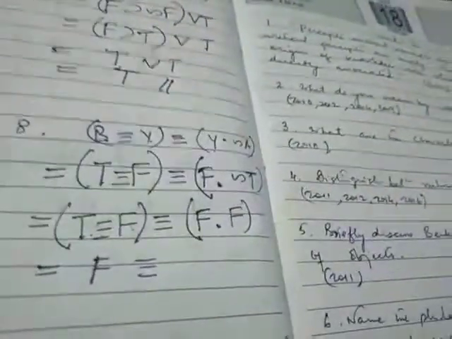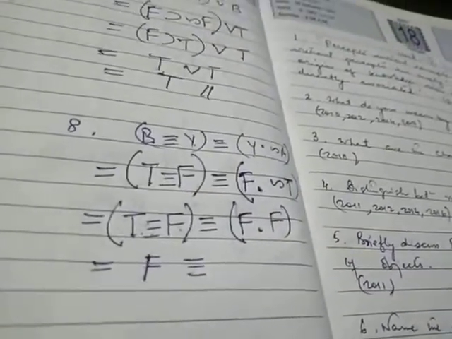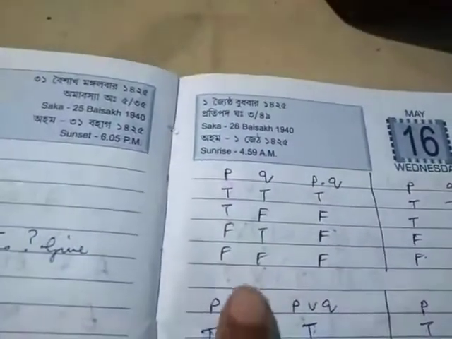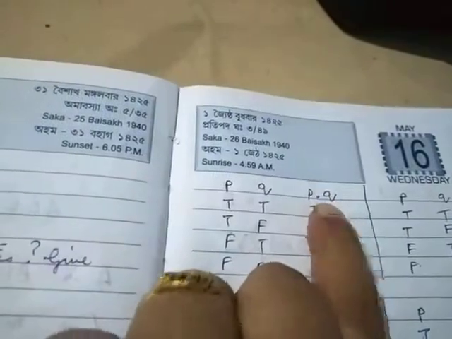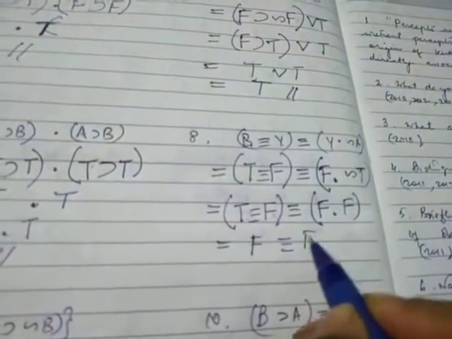What is there in the bracket? Dot. Function is dot, and the values are ff. So in dot, if there is ff, what will be the value? You can see in case of dot, if there is ff, the value is f. So I will write f here.